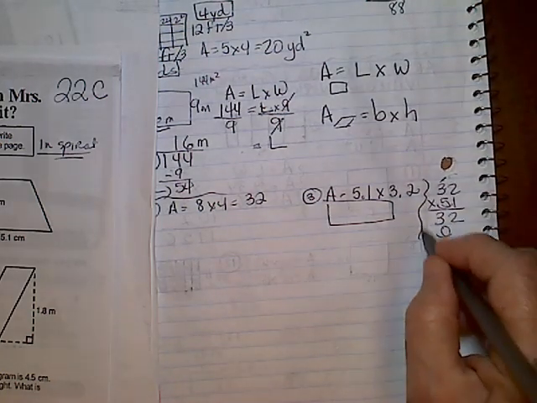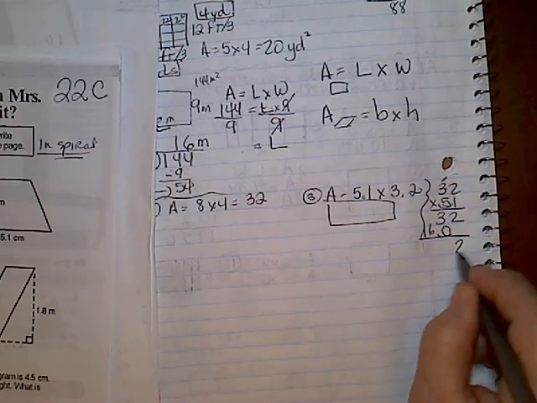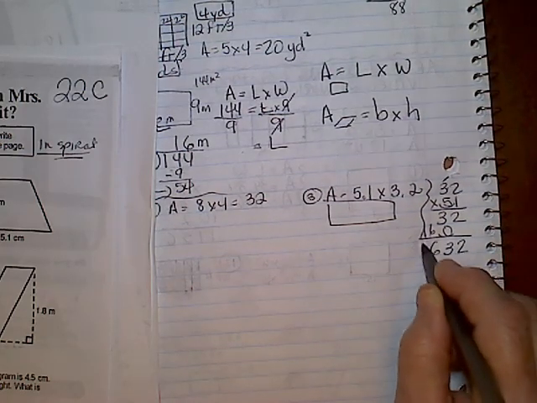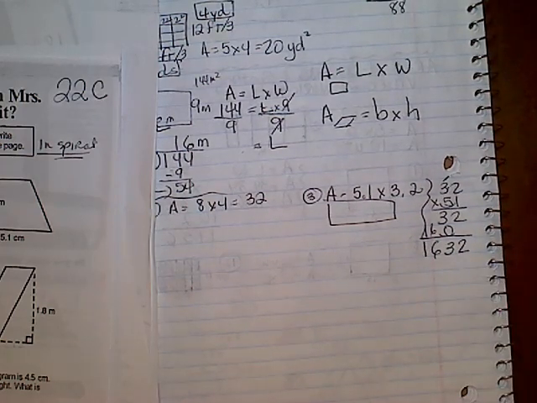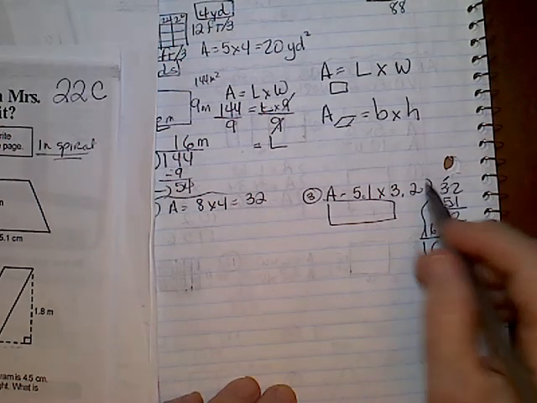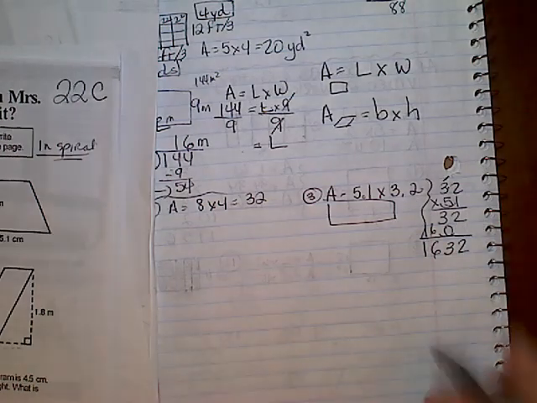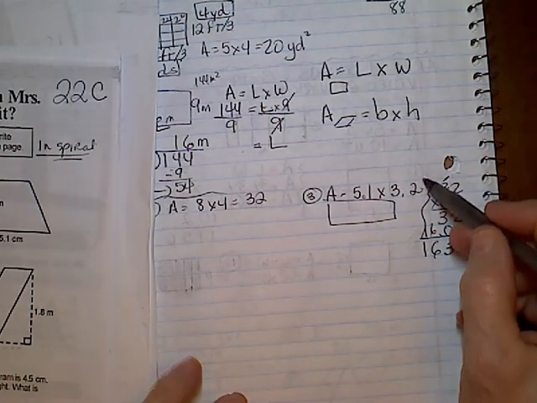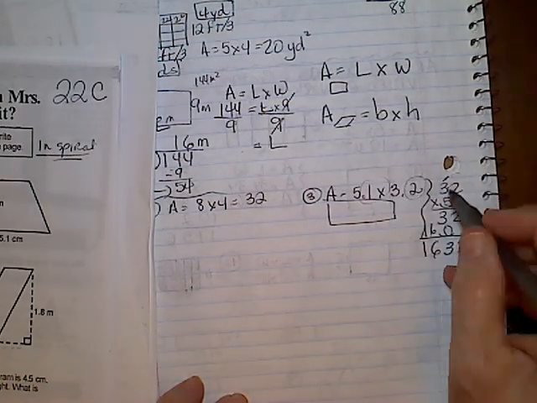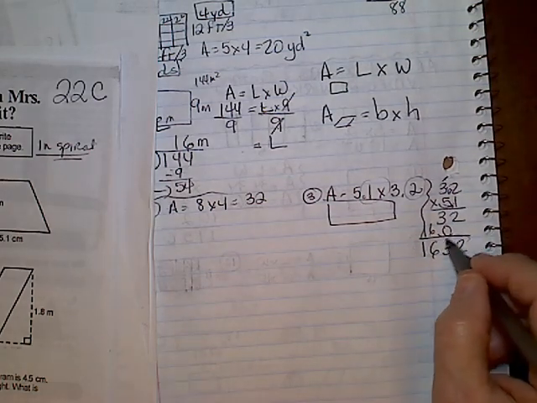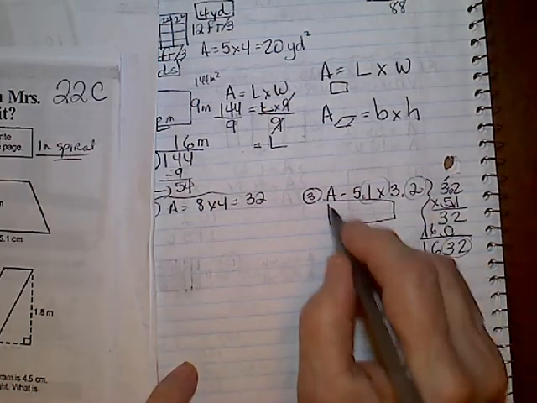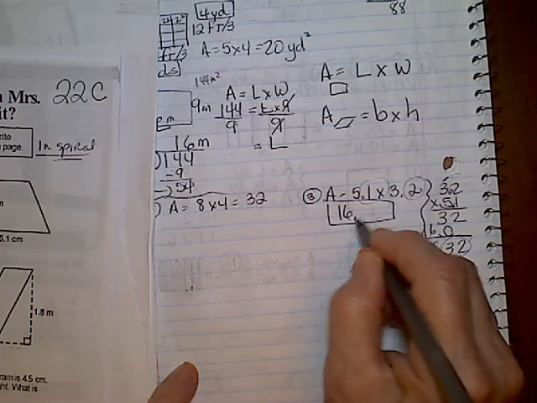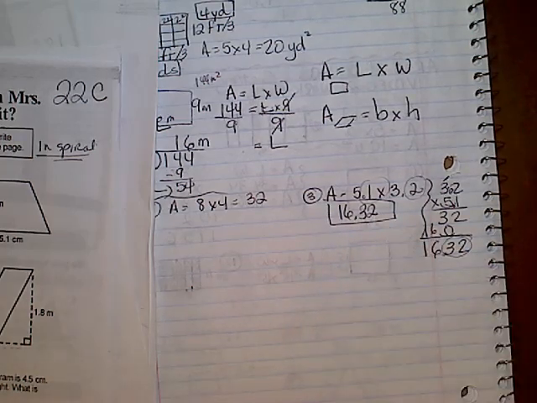That's 15, 16. So we've got 2, 3, 6, 1. Again, pause it if you need to. If I'm going too fast, don't just keep on going. Go ahead and pause it and get it all down. Then we've got to go in how many decimal places? We've got to go in 2. So it looks like the area is 16.32. So please put the correct units when you're coming over here.